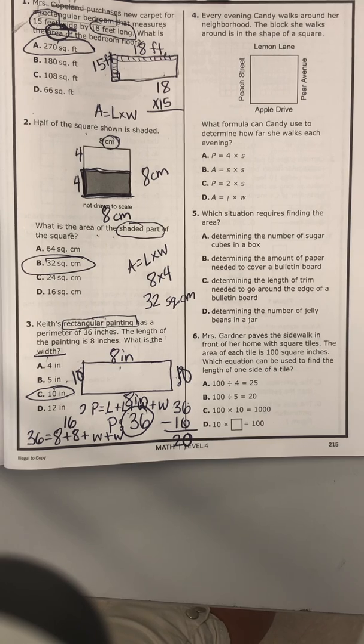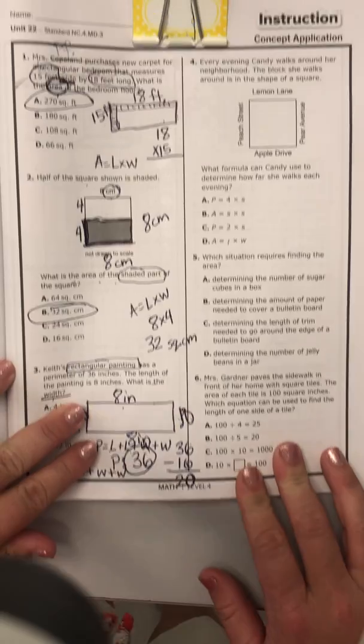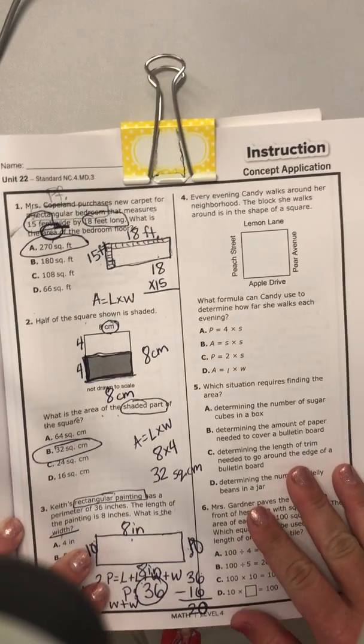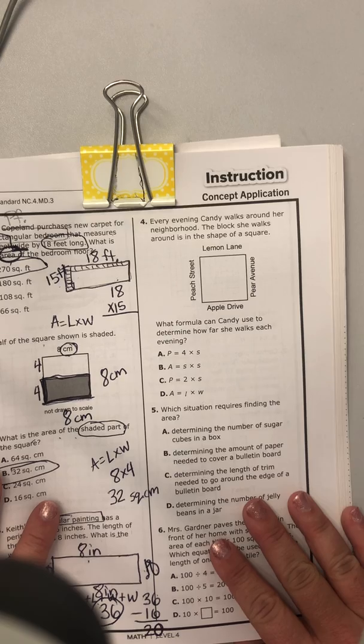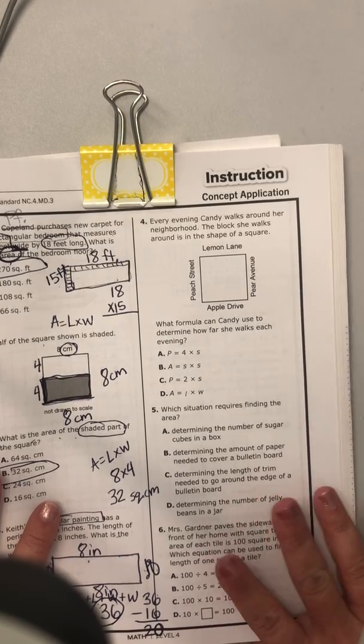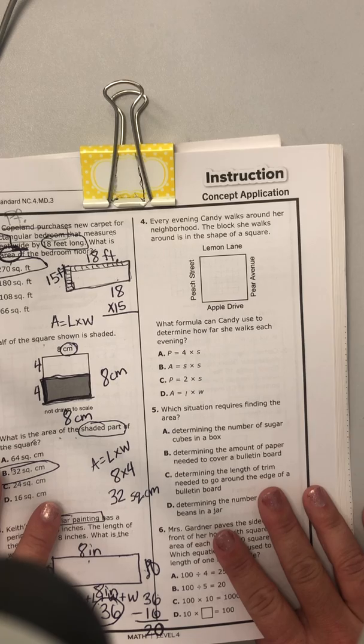Now, move on. We're on number 4. Are you on number 4 too? Then I need you to get on number 4 on your paper. Right now. Thank you. It says every evening, Candy walks around her neighborhood. The block she walks around is the shape of a square. What formula can Candy use to determine how far she walks each evening?